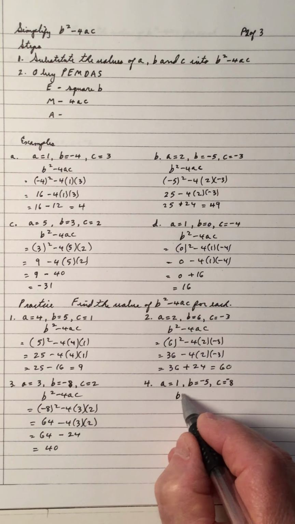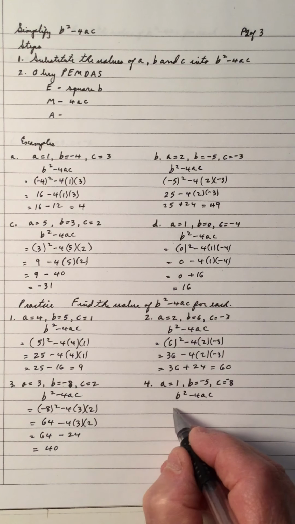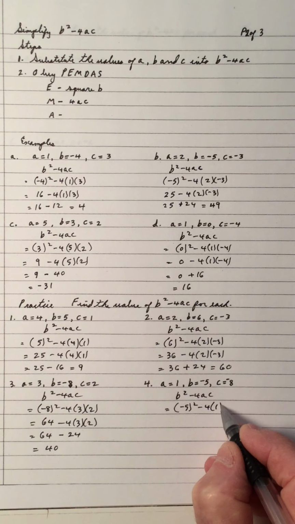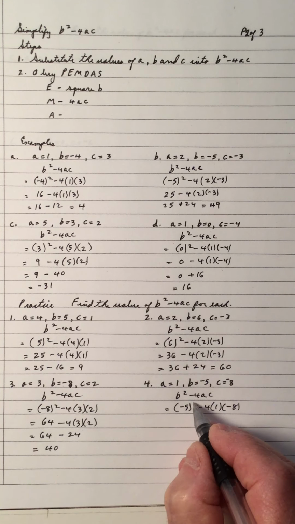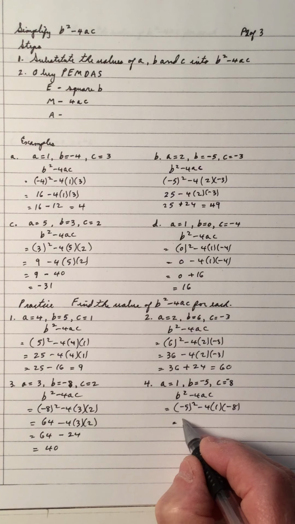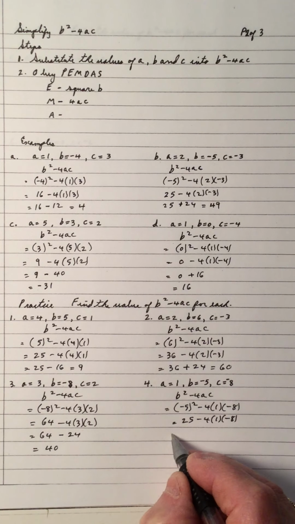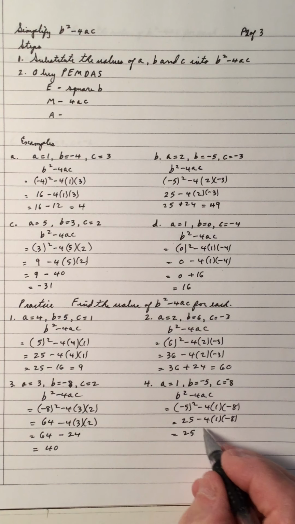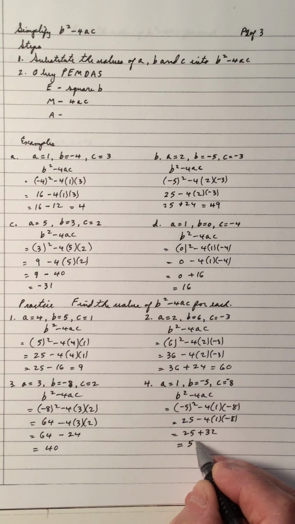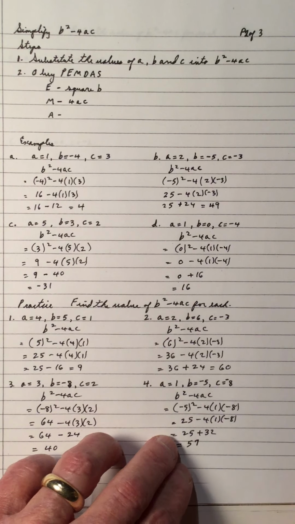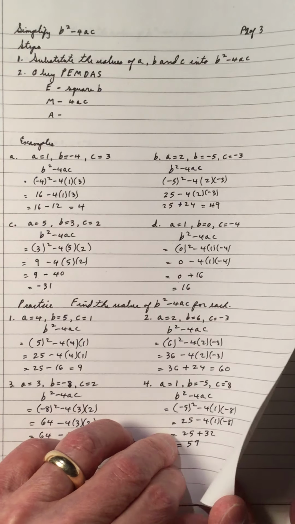And number 4, b squared minus 4ac. B is negative 5. A is 1. C is negative 8. So negative 5 times negative 5 is 25. And we've got the square done. Now we'll multiply after. So we get a positive 4 times 8 is 32. So that gives us 57. So that's b squared minus 4ac, simplifying them.